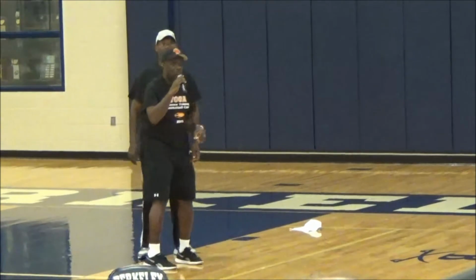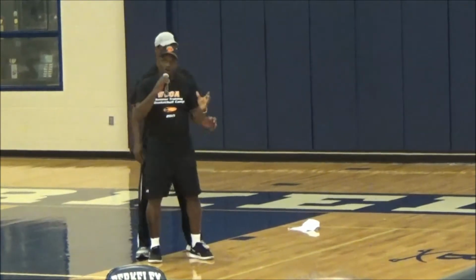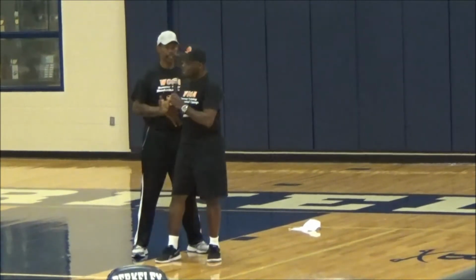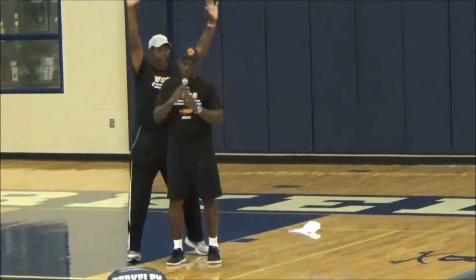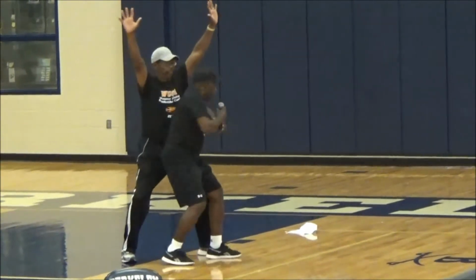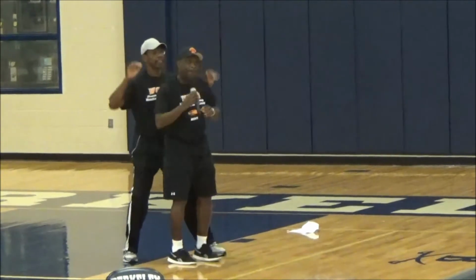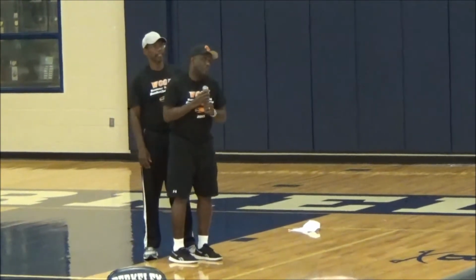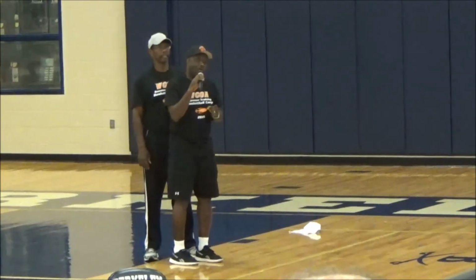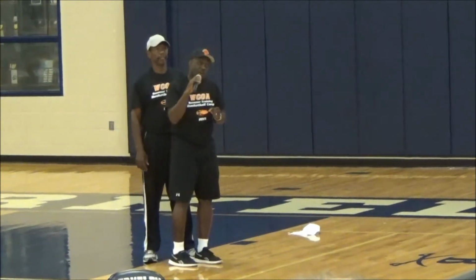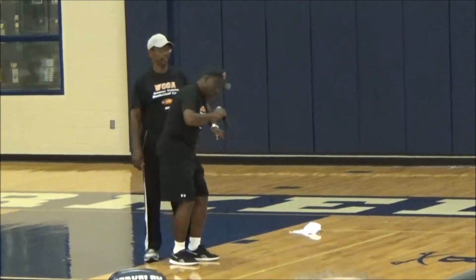Okay, another thing you're going to look for in post play. Offensive player gets the ball. John's got his hands up, being his defender. If you see this, what is that? Charge. It's a foul. You want to call offensive foul, you go the other way because he's hooked.